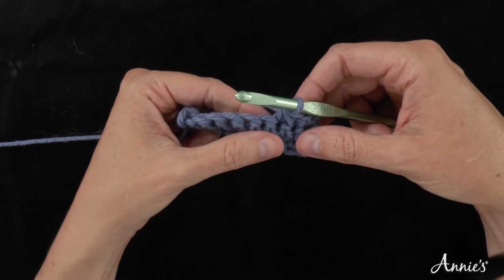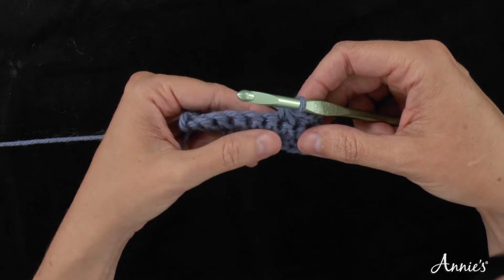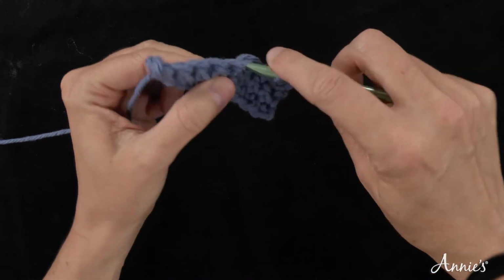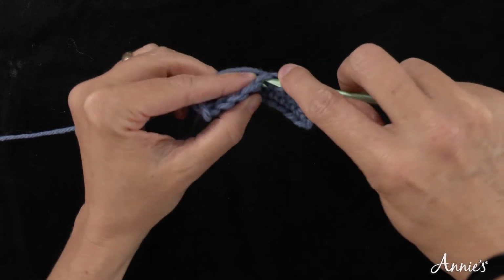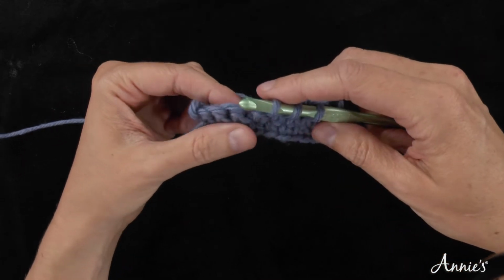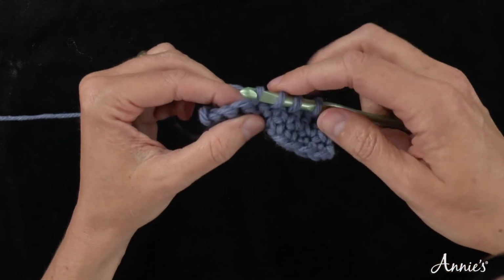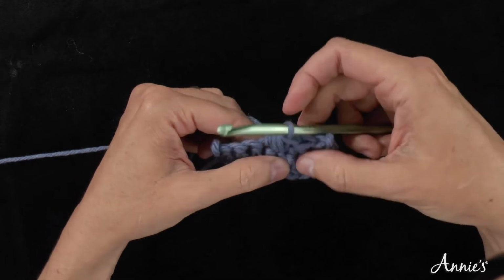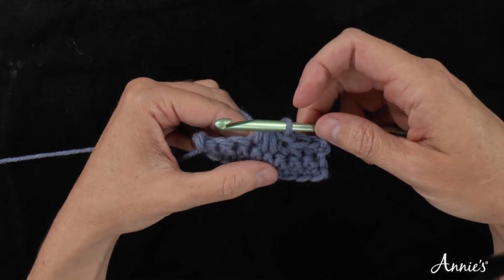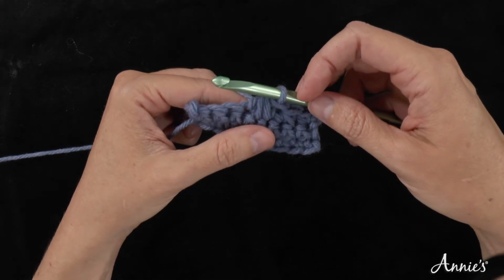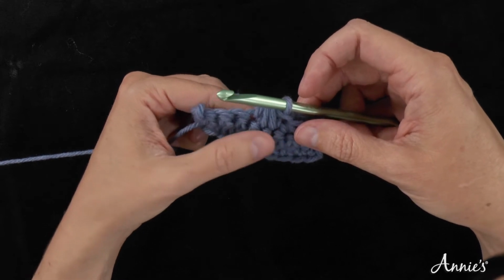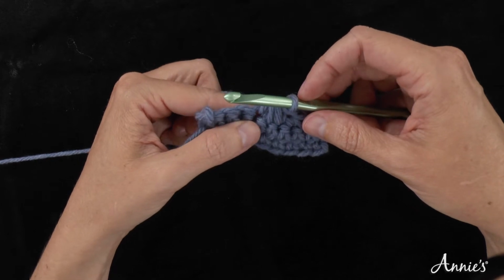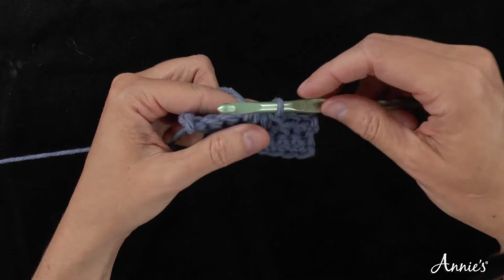If your directions tell you to work over more than 2 stitches, let's say 3, you will go into the stitch, yarn over, pull up a loop, go into the next stitch, yarn over, pull up a loop, go into the next stitch, yarn over, pull up a loop, and then pull through all stitches. That takes 3 stitches down to 1. So again, to work a single crochet decrease, you'll go into the number of stitches your pattern states, pulling up loops, and then yarn over and pull through all.